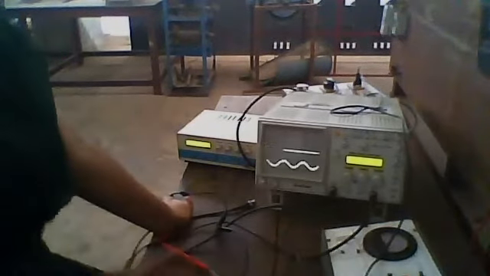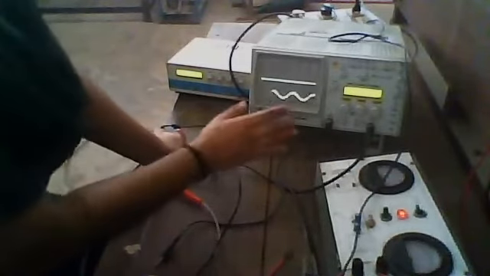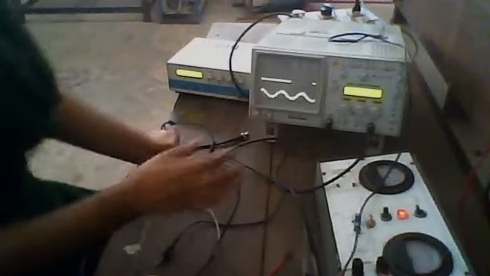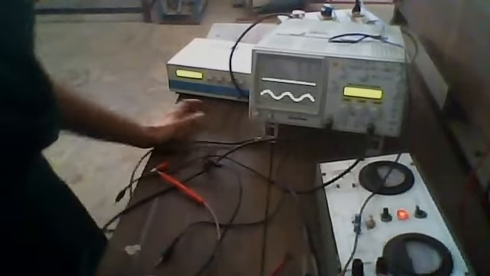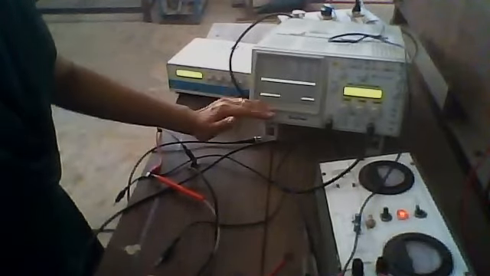Now I have connected the rectifier circuit also to this, to display the output of a rectifier. So now you can see both the input and output waveforms. Now you can see both the axes. First we have to set both the axes: one axis to display the input waveform, next axis to display the output waveform.